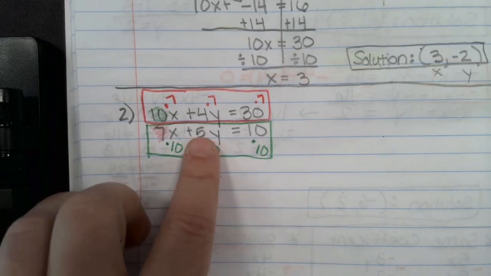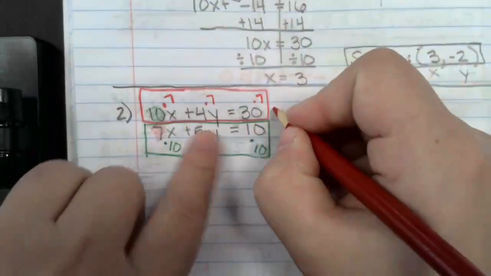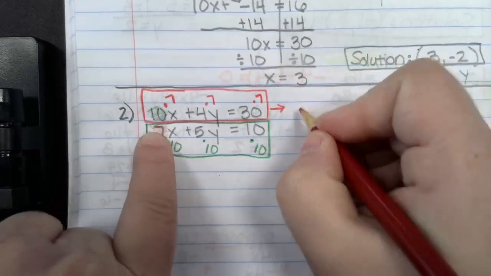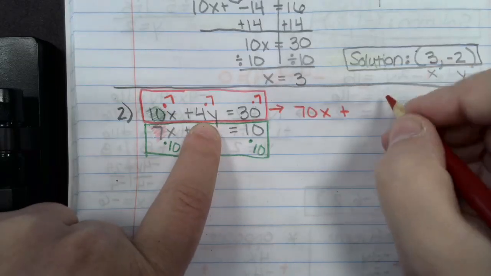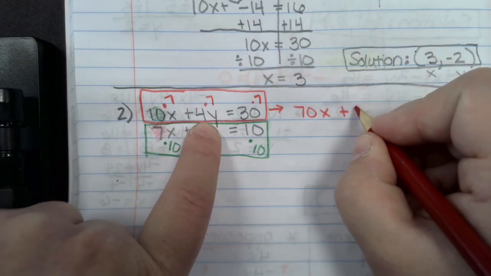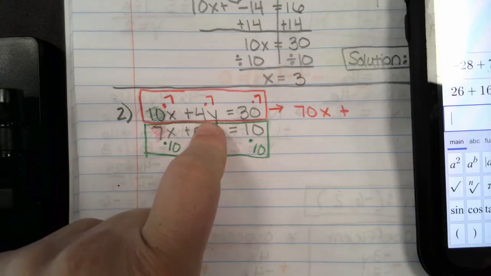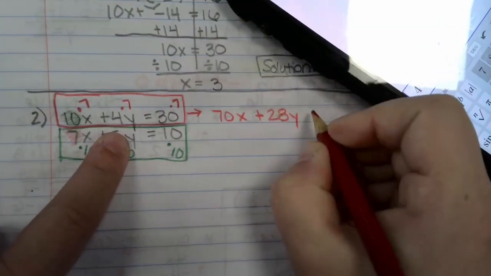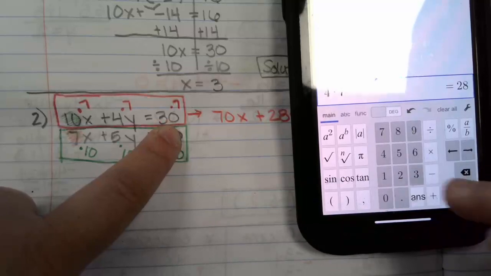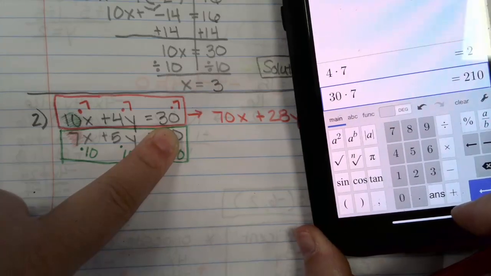All right, so here we go. We're going to start with this multiplying on the top. So what is 10 times 7? 70. So I get 70x plus 4 times 7. 28. Yep. So 28y. And then 30 times 7, 210.